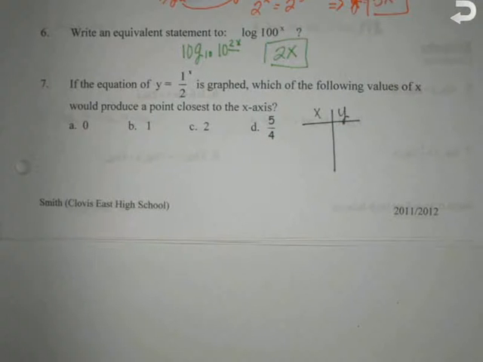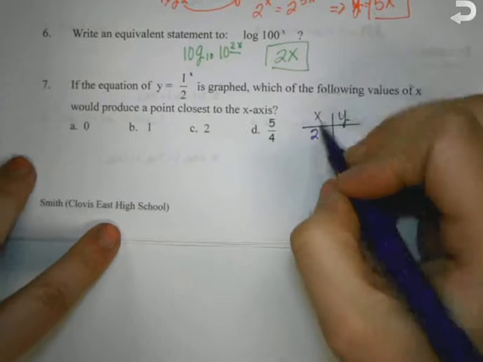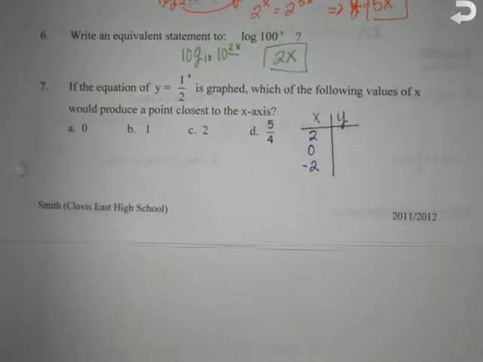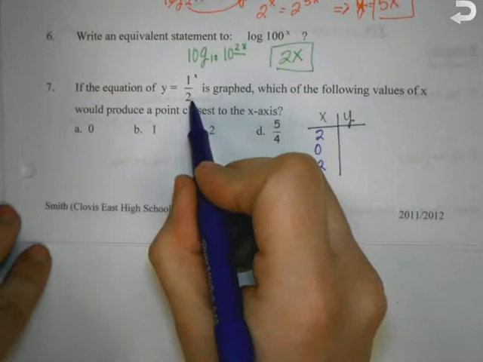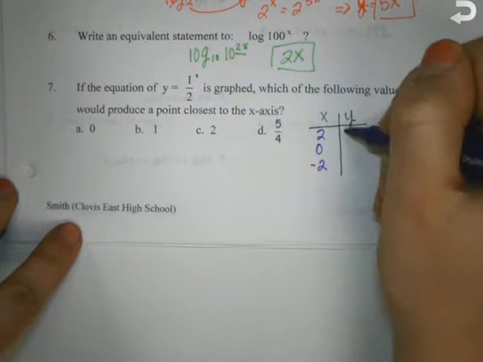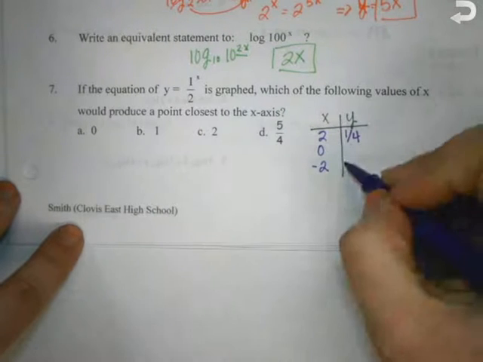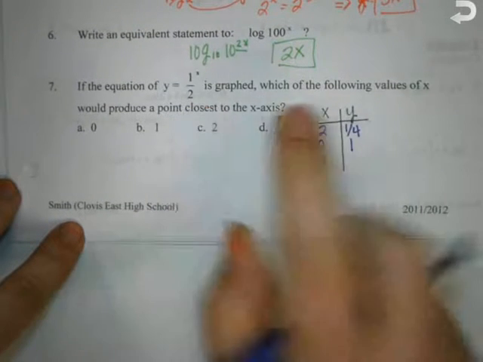What do we always plug in for x? 2, 0, -2. Because we want to see what happens when x is positive, when x is negative, and when x is 0. If x is positive 2, y is 1/4. If x is 0, y is 1. And if x is -2, y is positive 4.